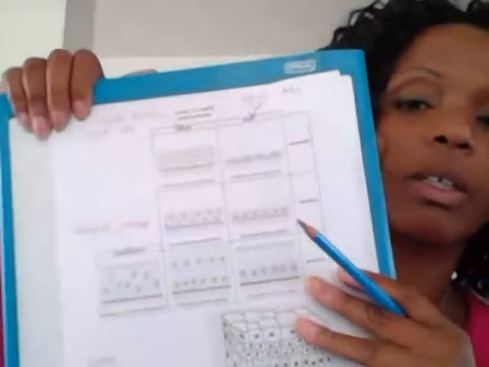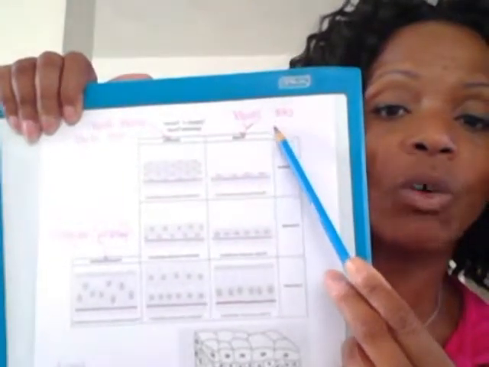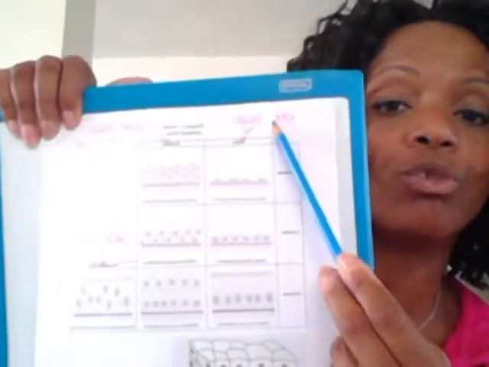Now, these are identifying the different shapes of the tissues. And you'll notice that at the top of the diagram here, it identifies not only the shapes of them, but it also shows you the layers. We'll talk about that in a second.